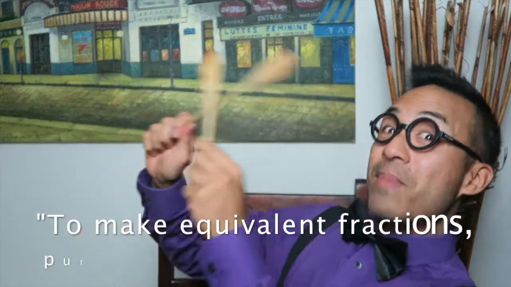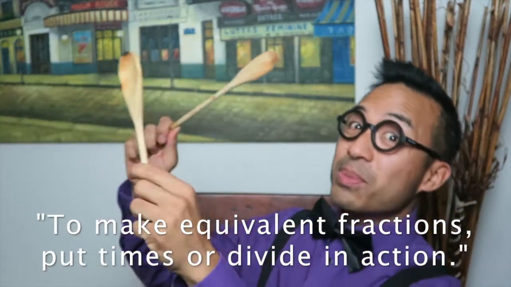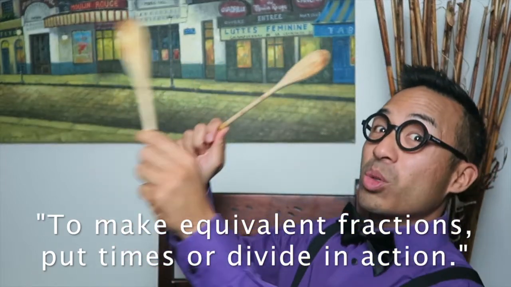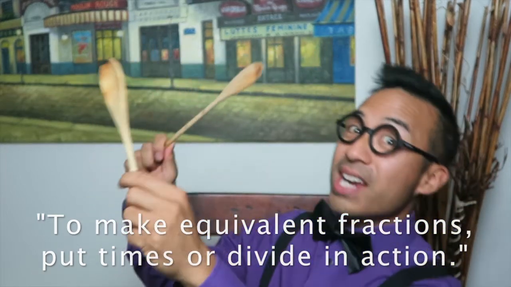Math! To make equivalent fractions, put times or divide in action.